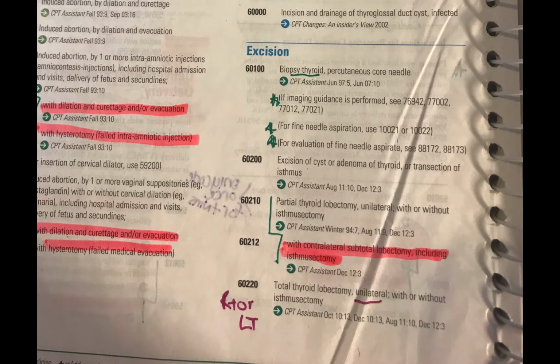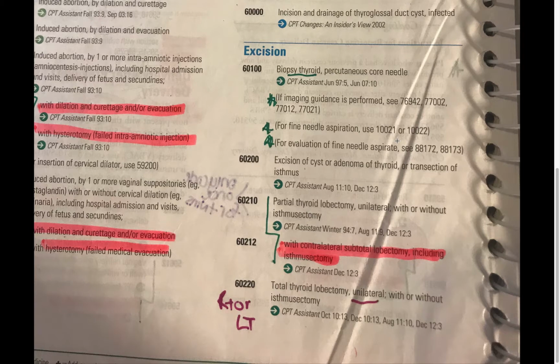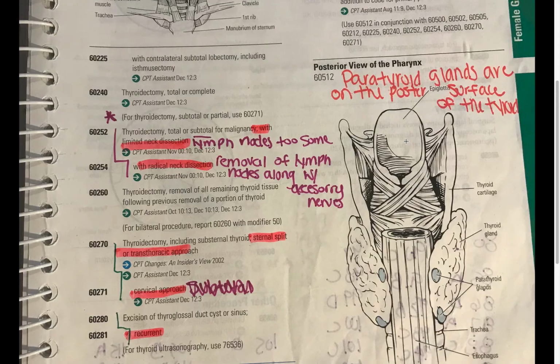60200 is a total thyroid lobectomy, unilateral, so one side, with or without isthmusectomy. Thyroidectomy, total or subtotal for malignancy with limited neck resection. I have a note next to this that says lymph nodes 2. That means they are taking some of the lymph nodes as well when they are performing that procedure.